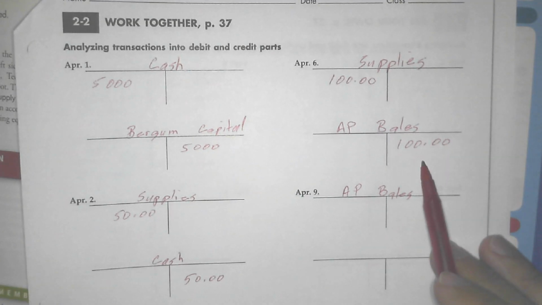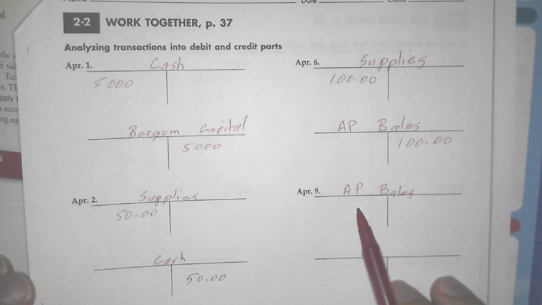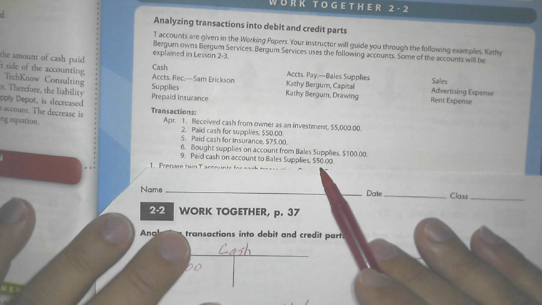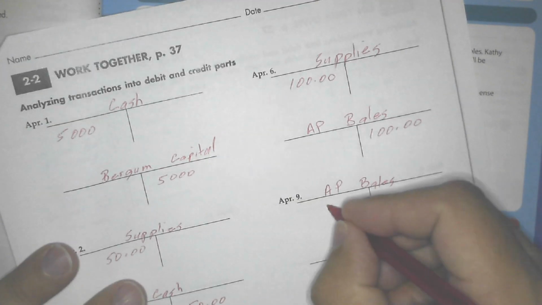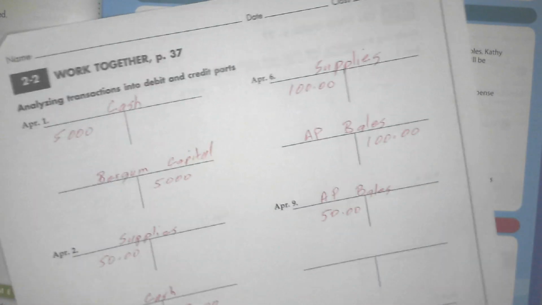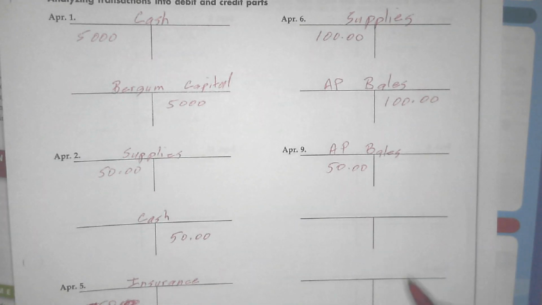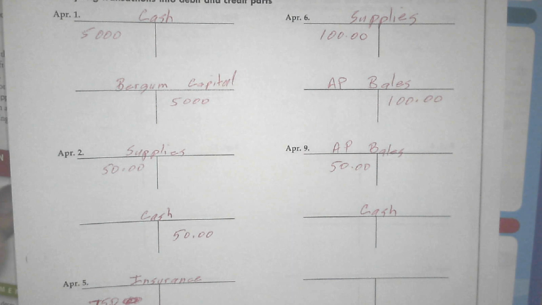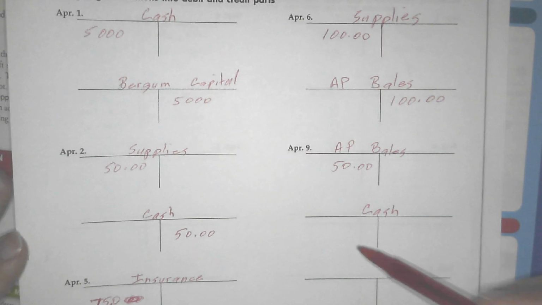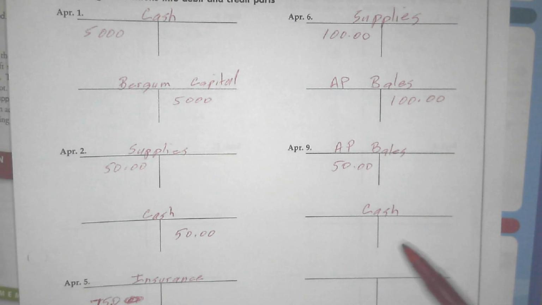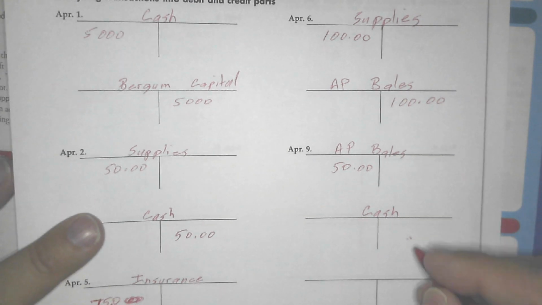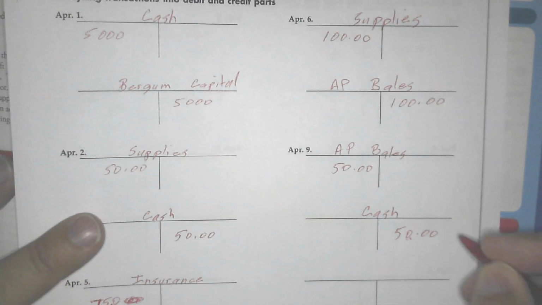So if our increases are on the right side, our decreases are going to go on the left for anything that's a liability. So that was $50. And then our other account was cash. So we had a decrease in cash. So if all of our increases are on the left for assets, our decreases go on the right. $50.